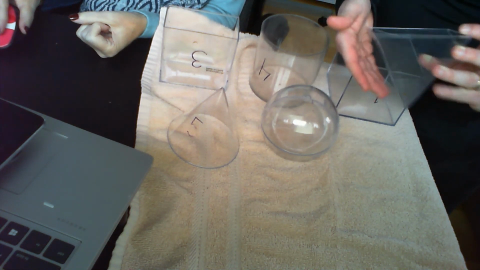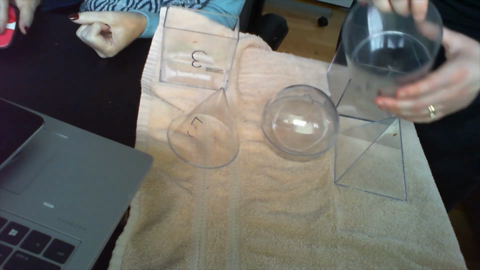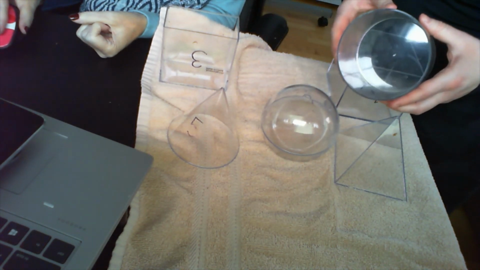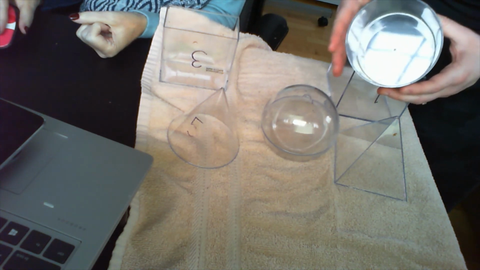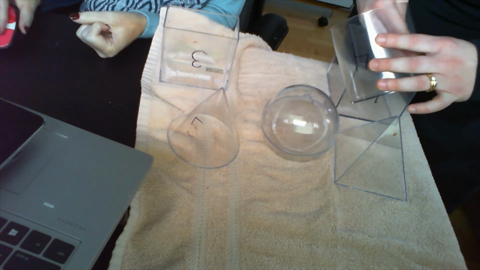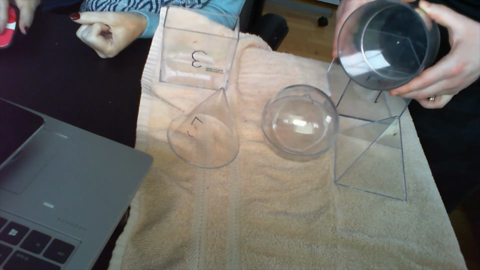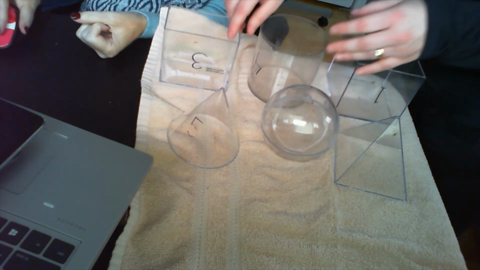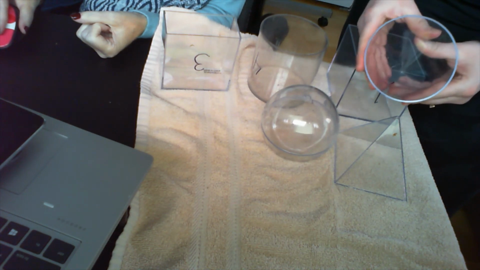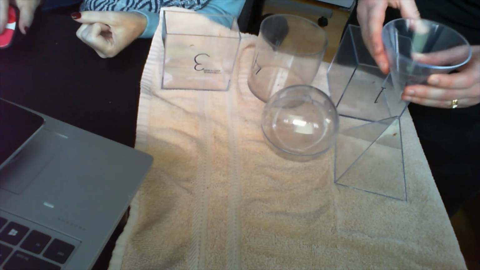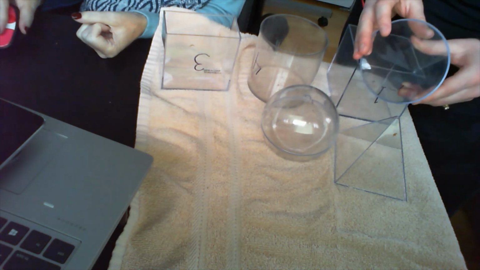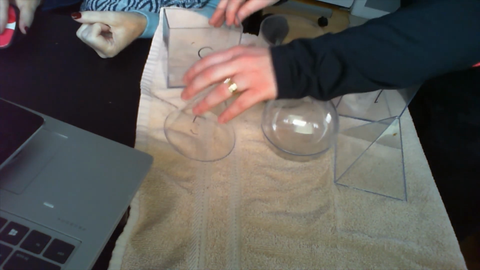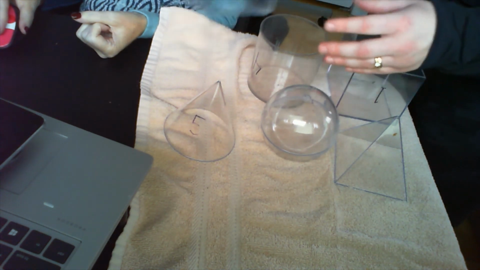Now the cylinder. The open face of a cylinder is a circle with walls that come straight up, compared to the cone next. The cone is also a circle with walls, but the walls come to a peak. They don't come straight up. And lastly, oh, I forgot about that guy. You're right.